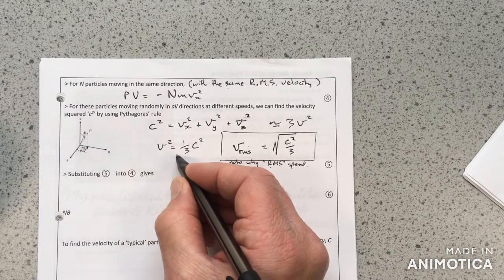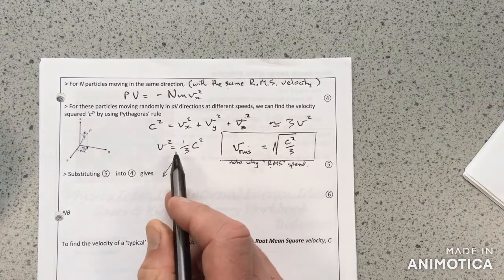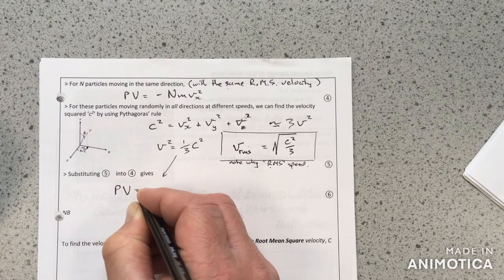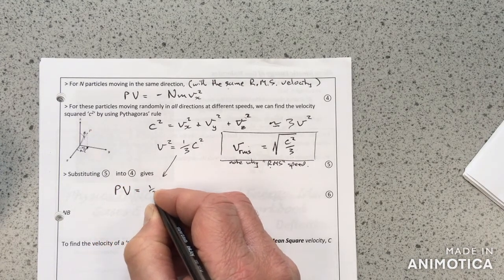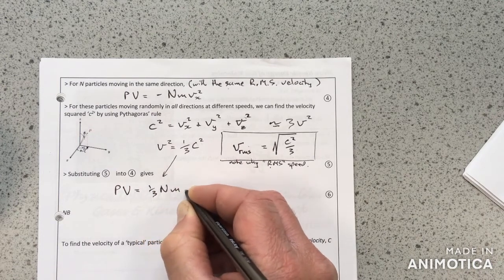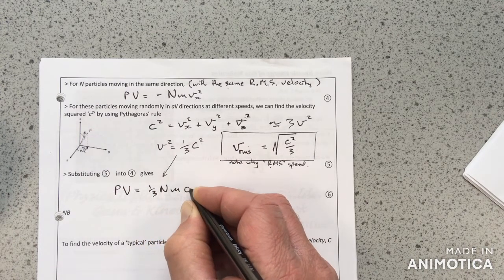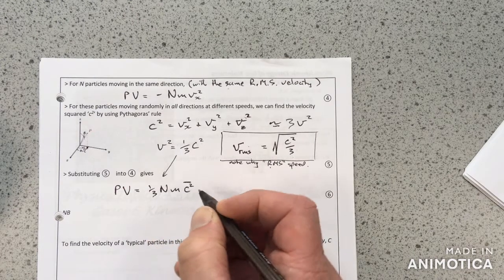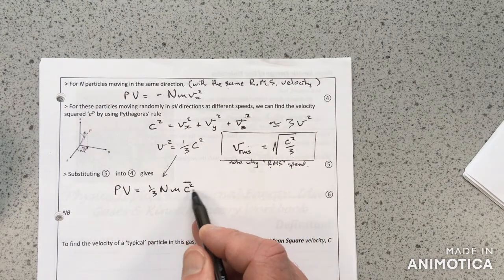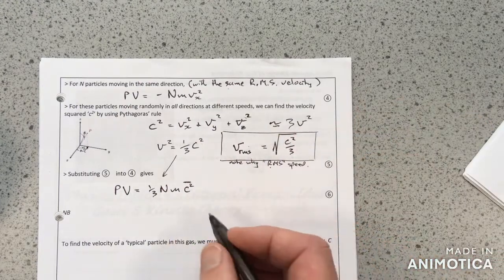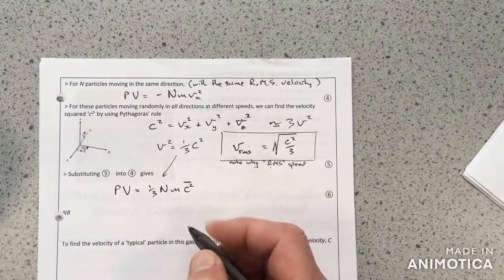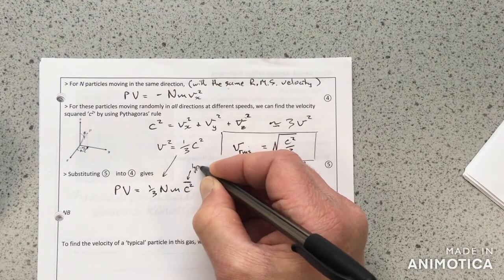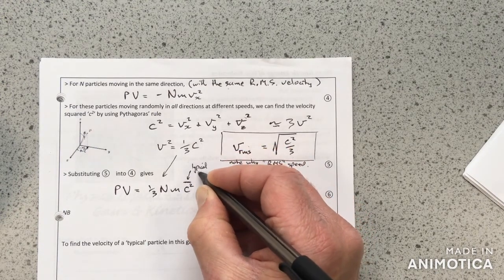So if we take that equation and substitute it into here, what we end up with is PV equals a third NM C squared, and just to make it kind of traditional again, it's not just C squared, it's the root of the C, so this is a typical value, just put in as typical particle.